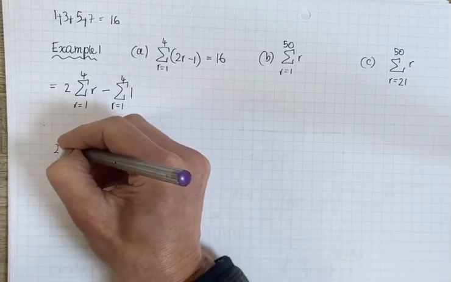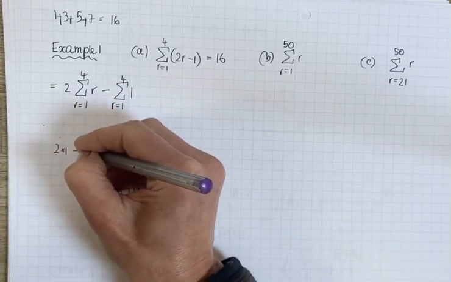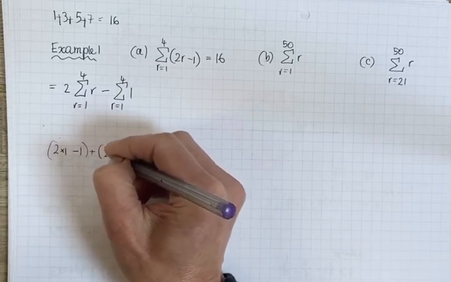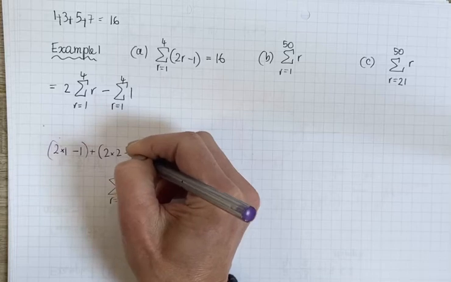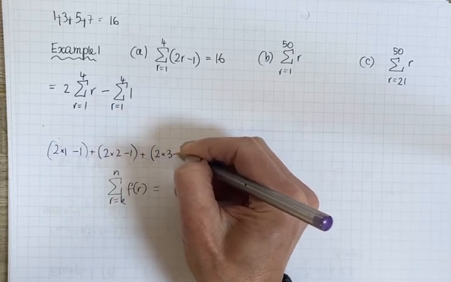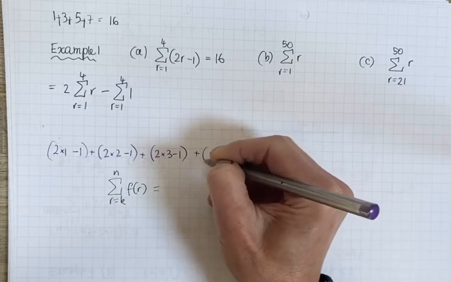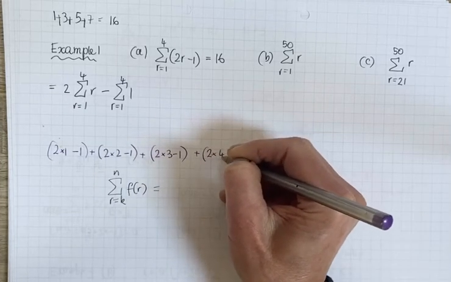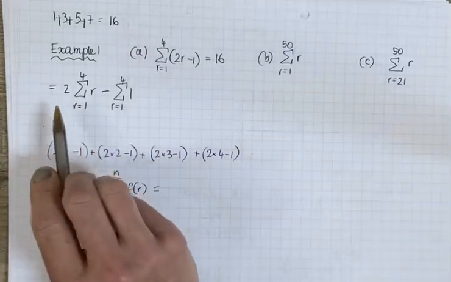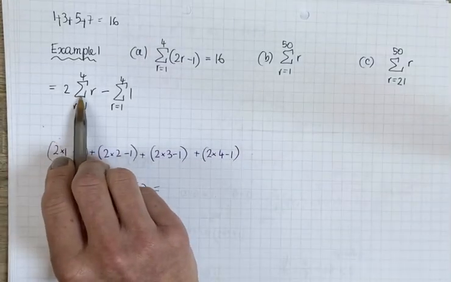So we'll have 2 times 1 minus 1. Then I have 2 times 2 minus 1. Then it's 2 times 3 minus 1. And lastly, 2 times 4 minus 1. So why would that be the same as 2 lots of the sum of r?